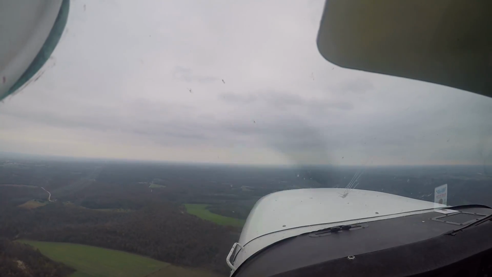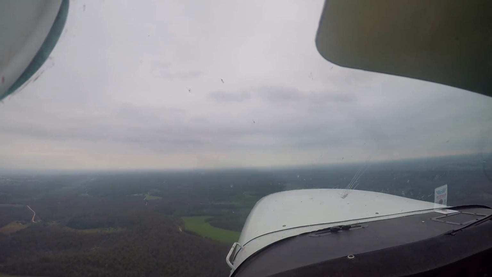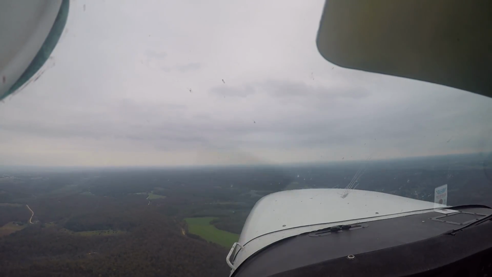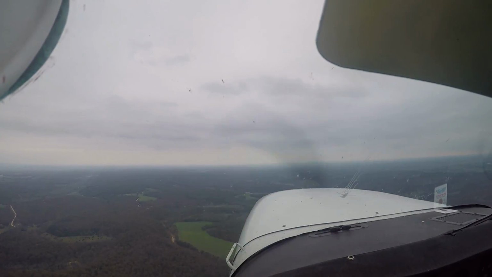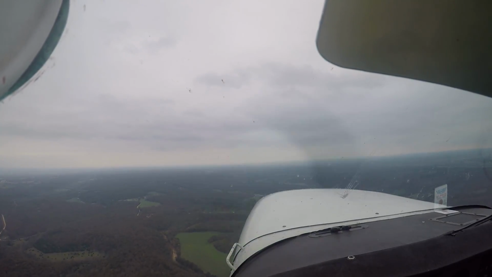That feels pretty good, can't really complain too much about that. Maybe a little more right rudder, and it's constant, little bit of pressure. This one actually has rudder trim, but we'll leave it set to neutral. Because once you're in cruise, it'll be about where it needs to be.